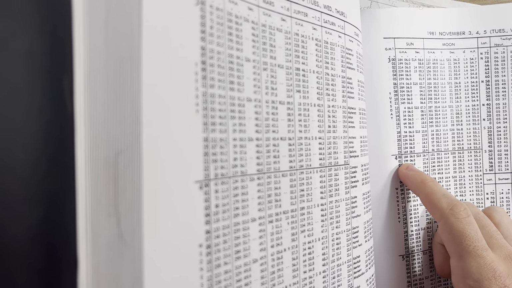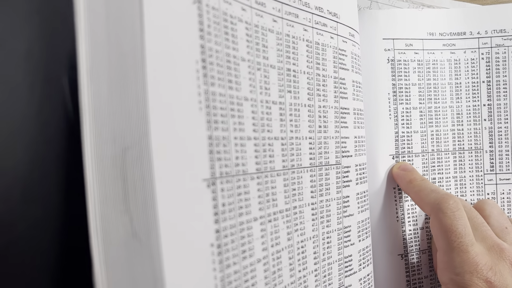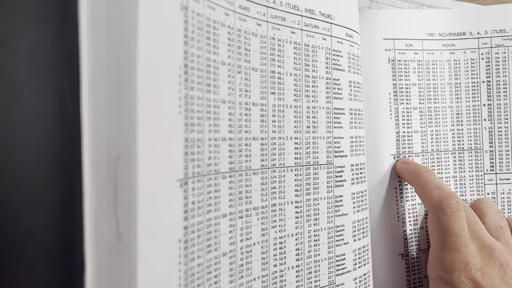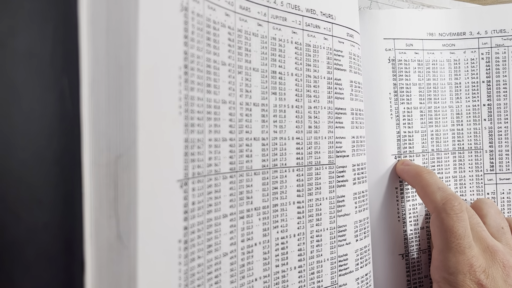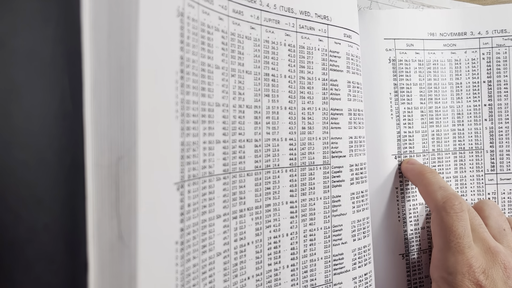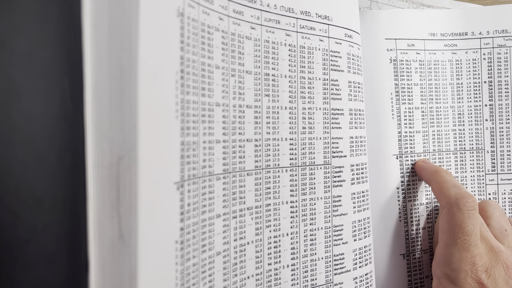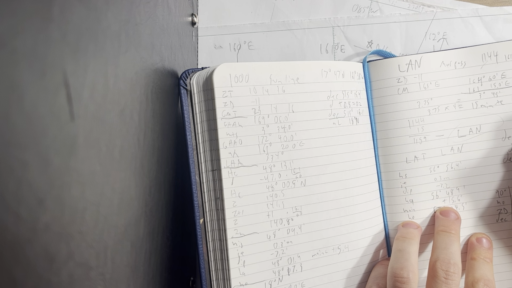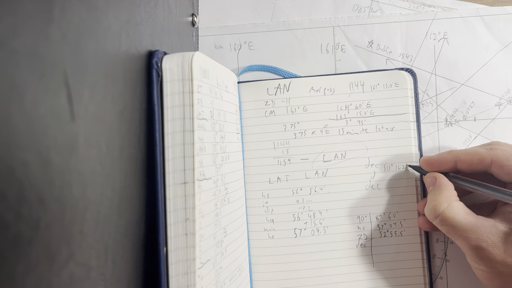But remember, local time is what? We have to do minus 11. So 11:59 minus 11 gets us 00:59. So it's midnight on the 4th, and that gives us a declination of south 15 degrees, 16.7 minutes.